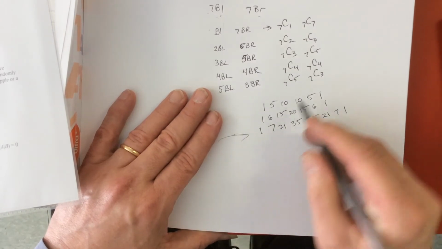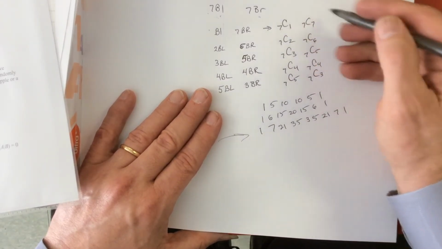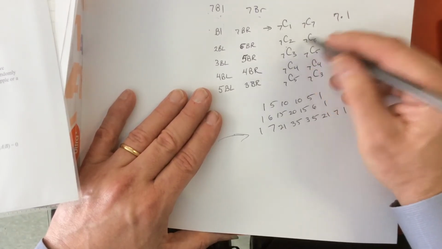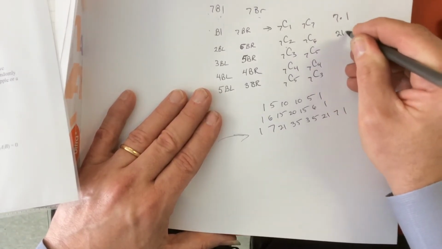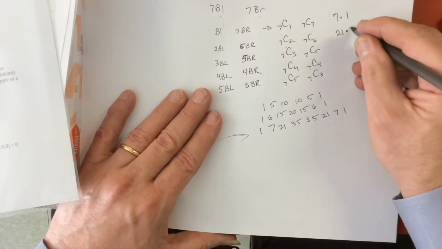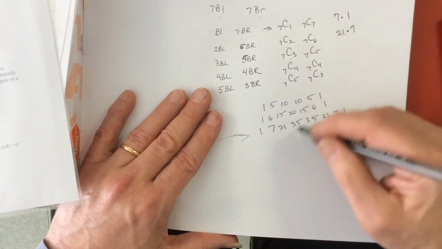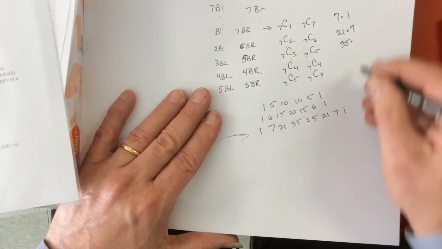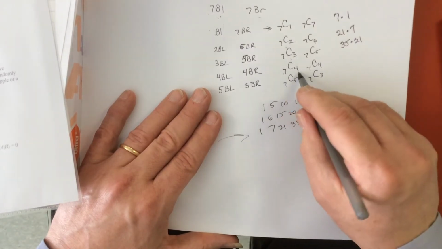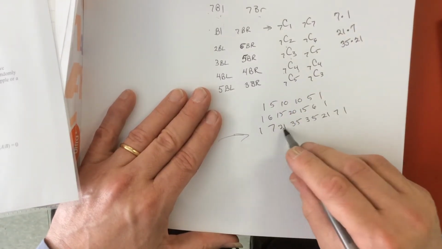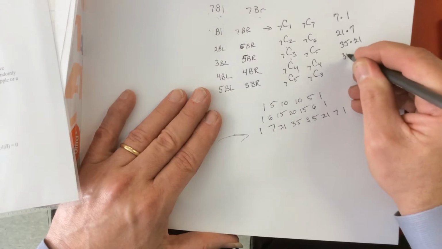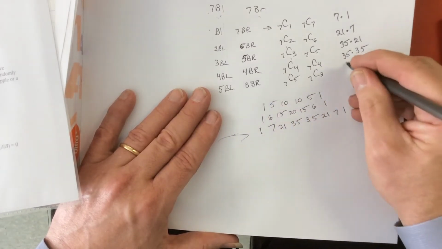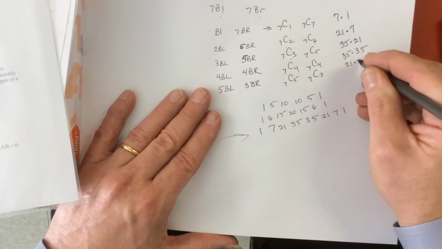So here are our numbers. 7 choose 1 is 7. 7 choose 7 is 1. 7 choose 2 is 21. 7 choose 6 is 7. 7 choose 3 is 35. 7 choose 5 is 21. 7 choose 4 is 35, so 35 times 35. And 7 choose 5 times 7 choose 3, that's going to be 21 times 35.